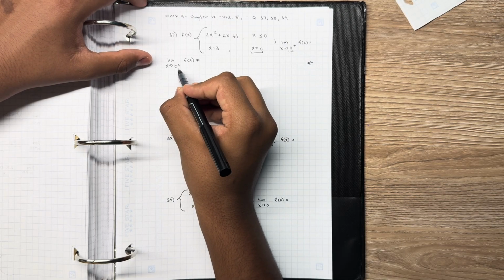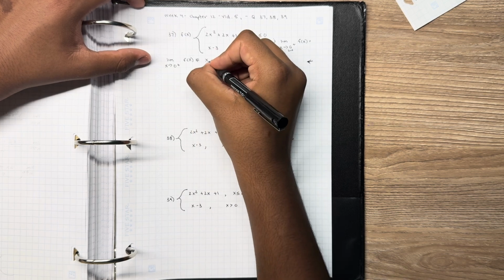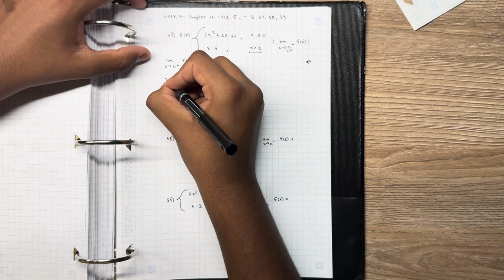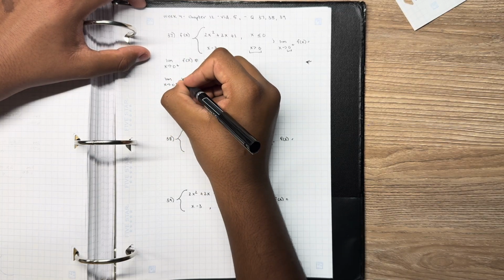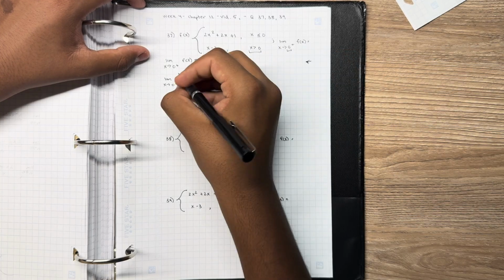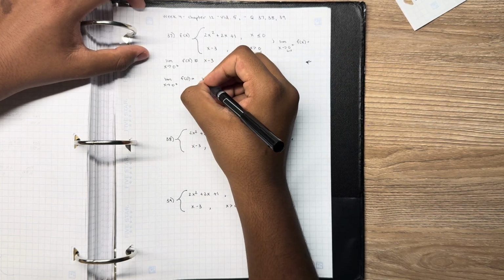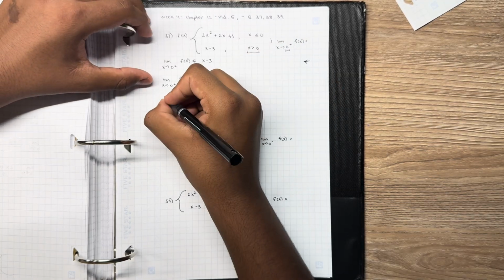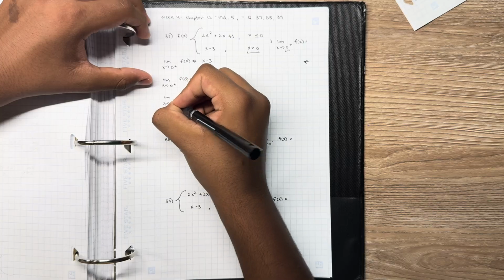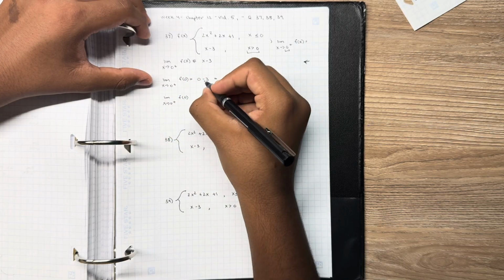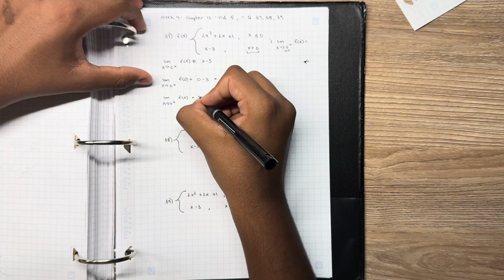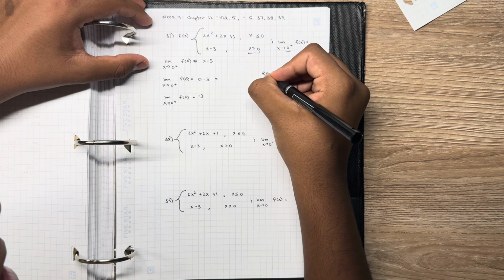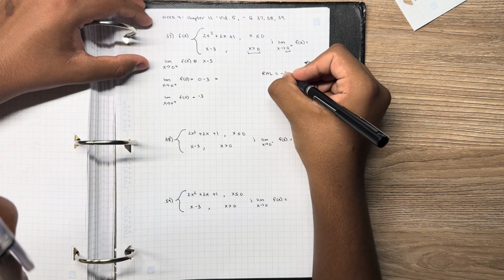Limit as x approaches 0, f of x is equal to x minus 3. Then we are going to use direct substitution, where we have to rewrite it. Limit as x approaches 0 from the right, f of, well, what are we plugging in? We're just plugging in a 0. f of 0 is equal to 0 minus 3. We can then write that as equal to limit as x approaches 0 from the right, f of 0. Well, 0 minus 3 is just negative 3. So we've identified our right-hand limit. The right-hand limit is equal to negative 3.